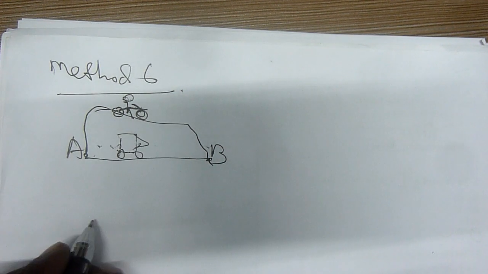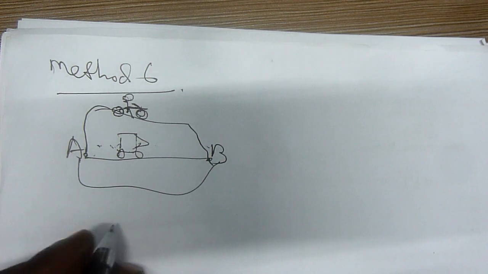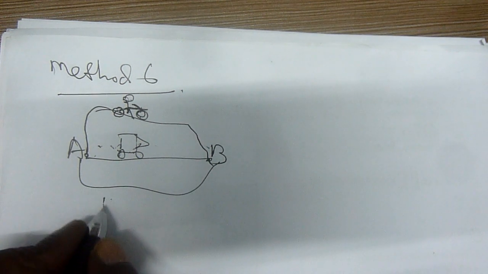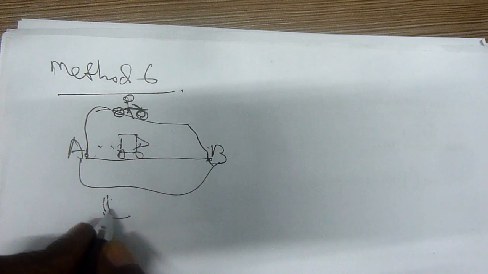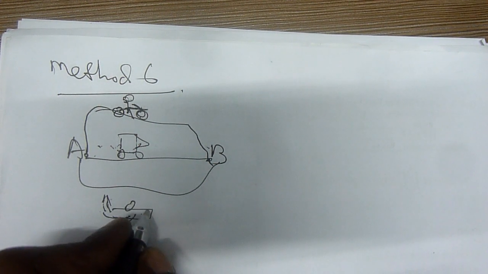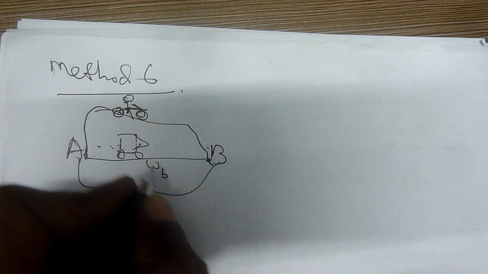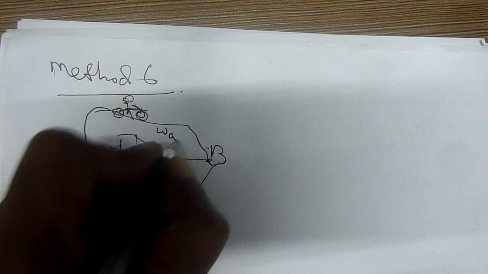This one I may use a car, and I may use an aeroplane here. I call this work C, this work B, and this work A.